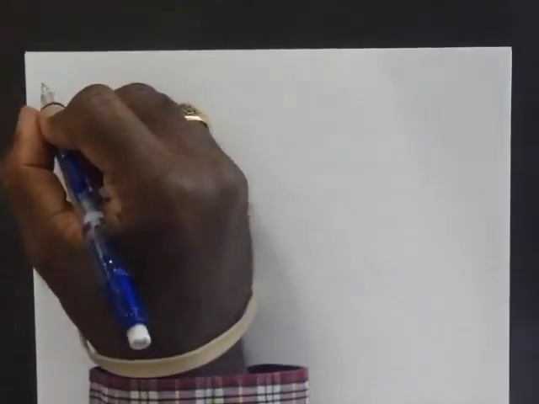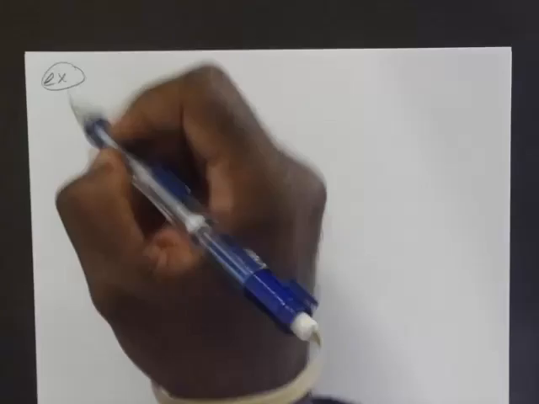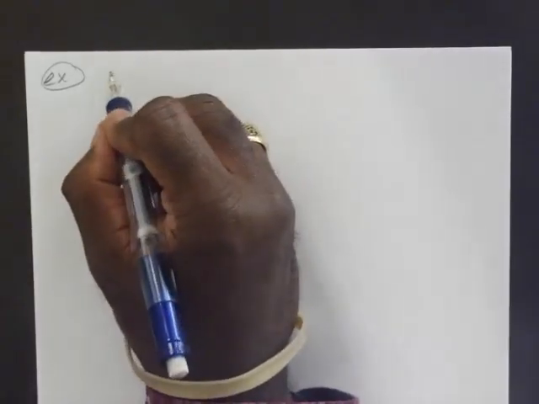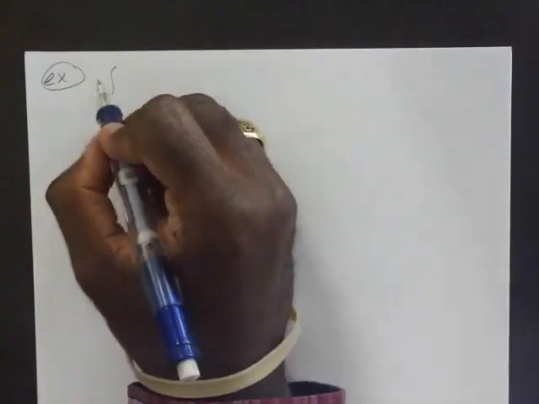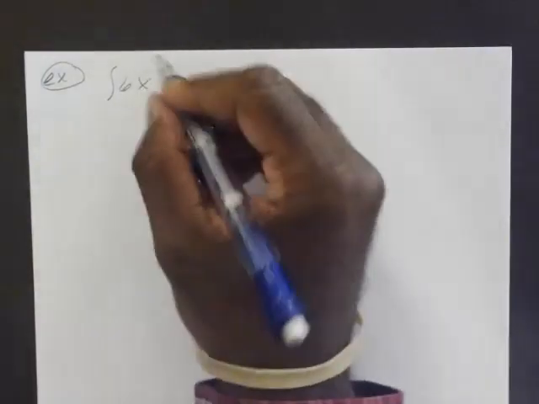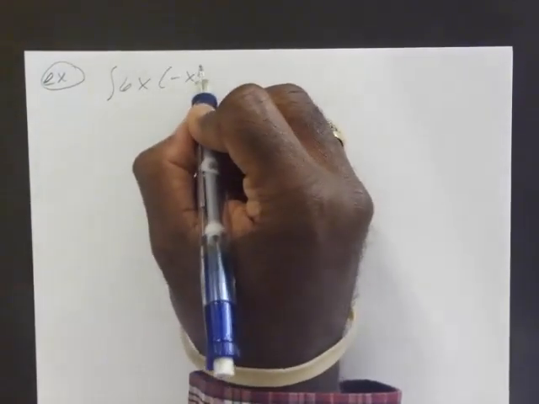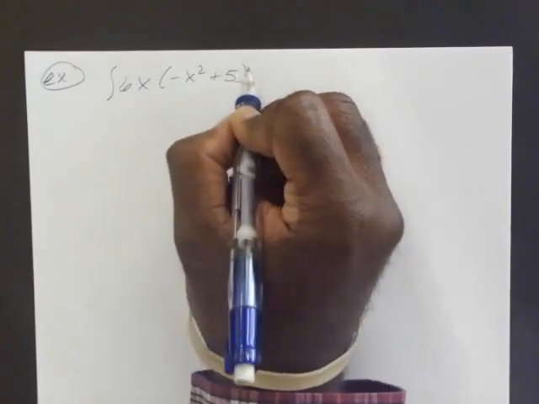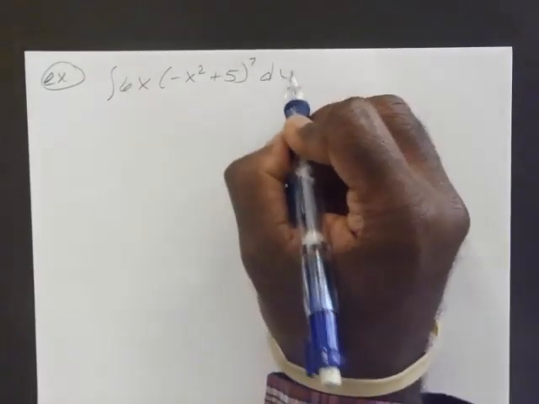So let's say, for example, we wanted to integrate the integral of 6x times (negative x squared plus 5) to the 7th power with respect to x.